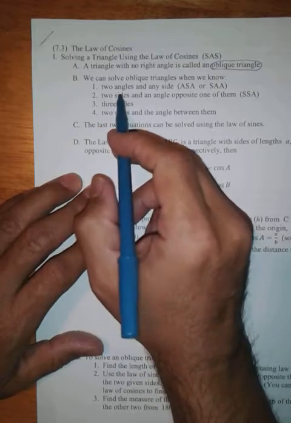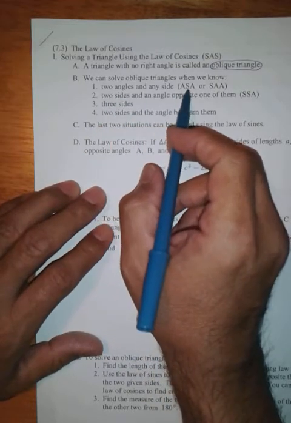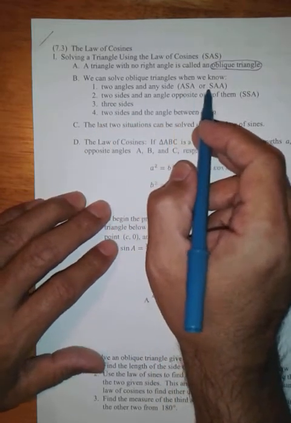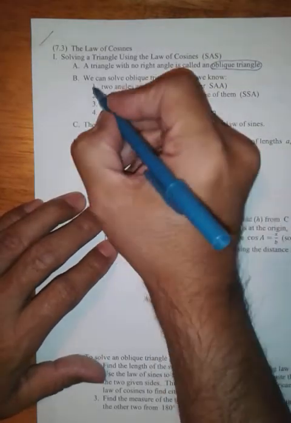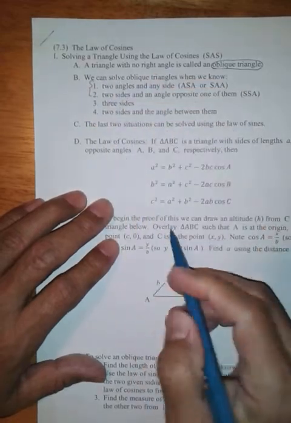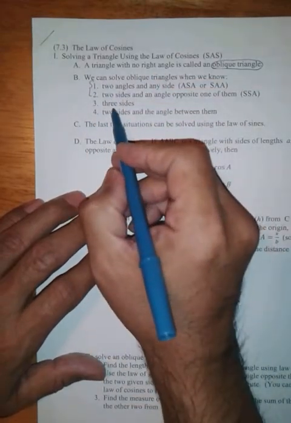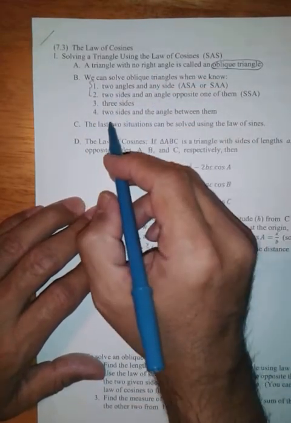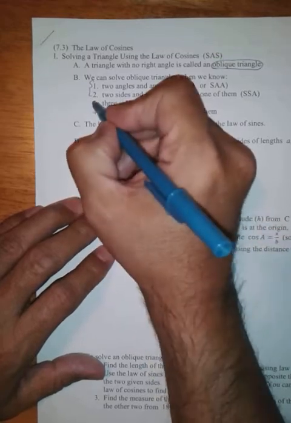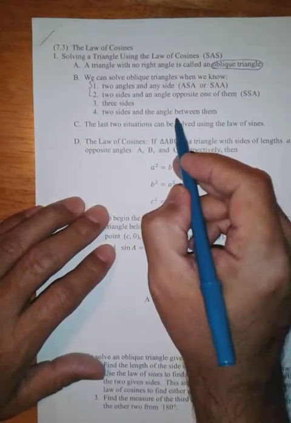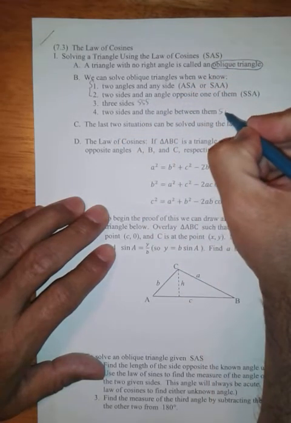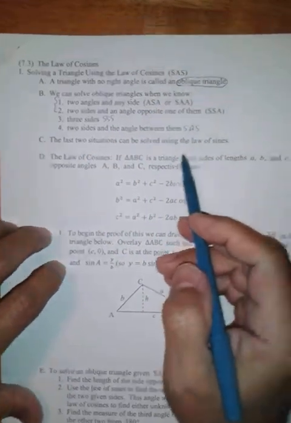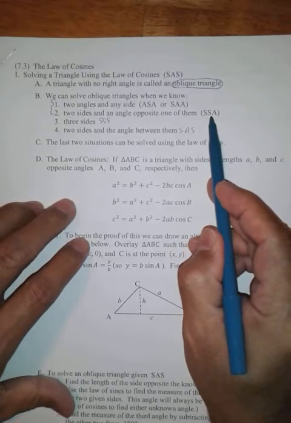If there are two angles and any side, which would be the ASA or SAA situation, or two sides and an angle opposite one of them, that was handled by the law of sines. Three sides, if we have that information, or two sides and the angle between them, right? This is SSS. This would be SAS. Notice the difference, right? SAS is different from SSA.